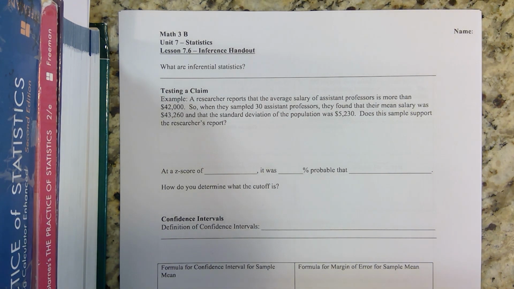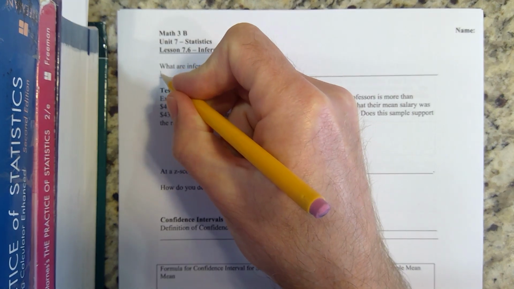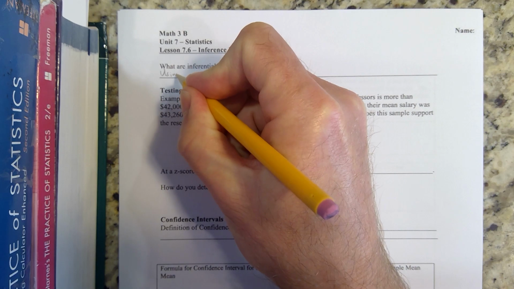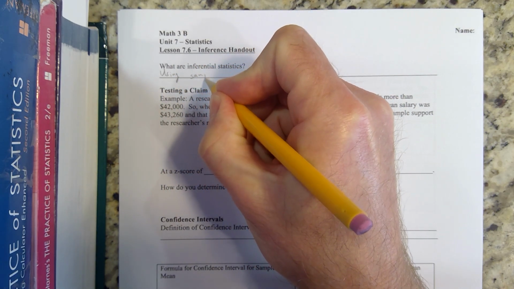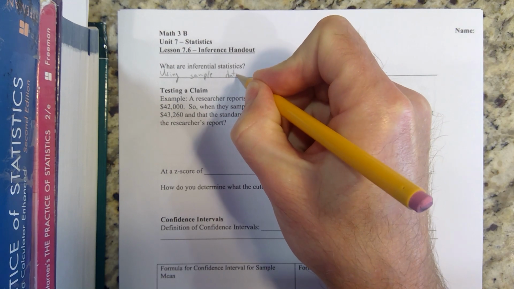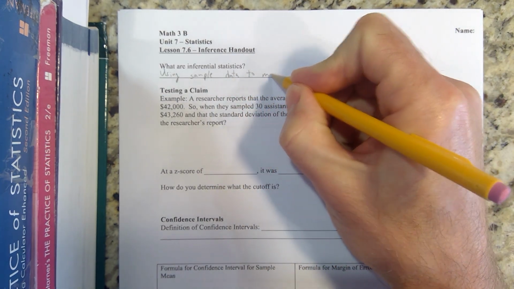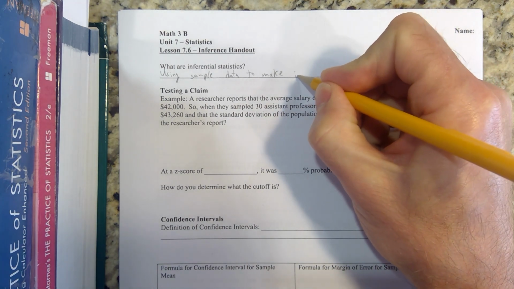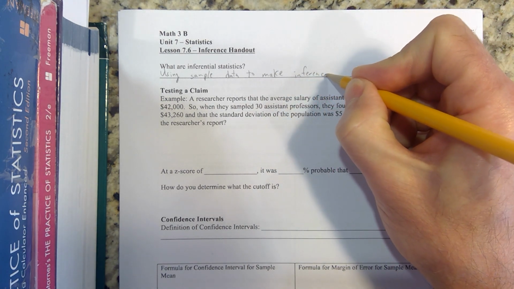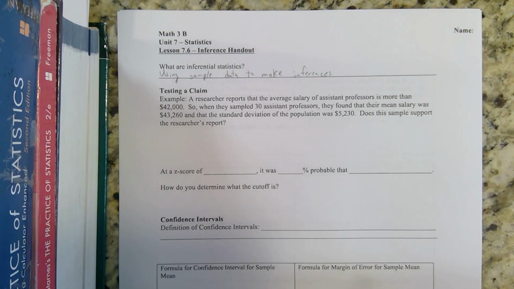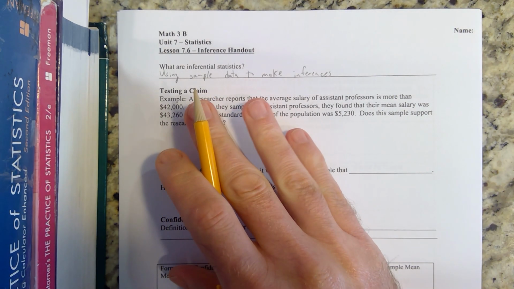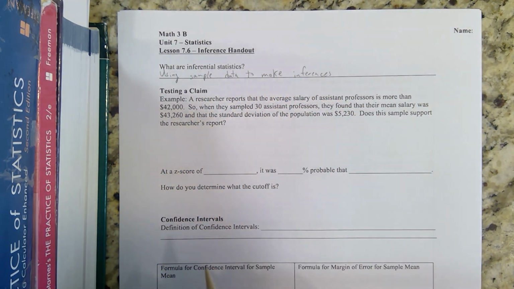Okay, so today you're going to learn the basics of what we call inference. So, what are inferential statistics? The idea here is we're going to be using sample data to make inferences. If you don't know what that word means, it means we're going to make conclusions. We're going to use the data that we gather to try to make conclusions about the population.